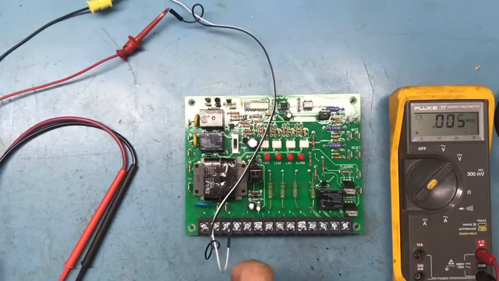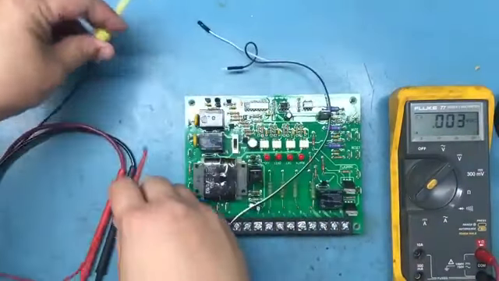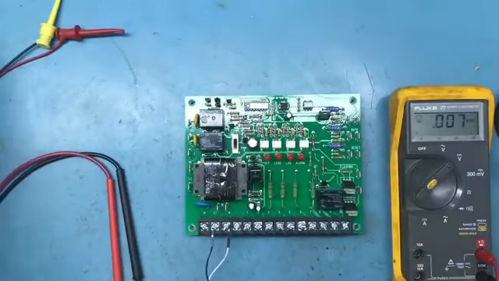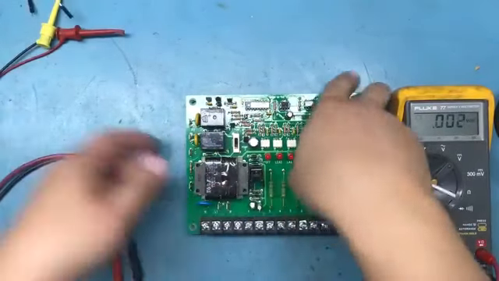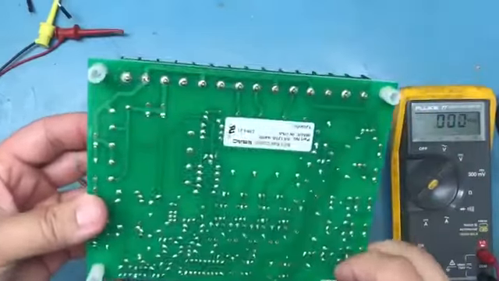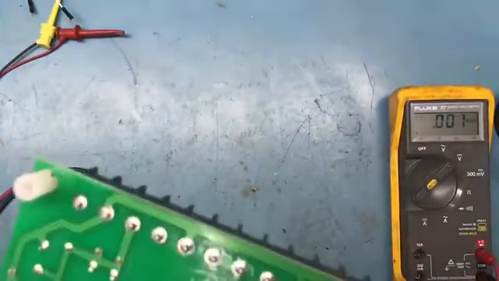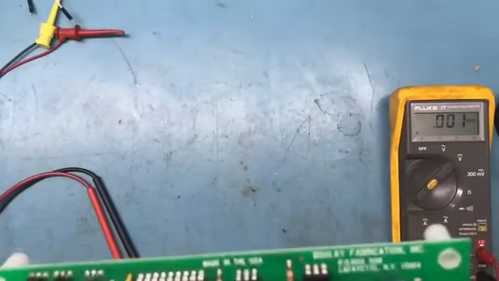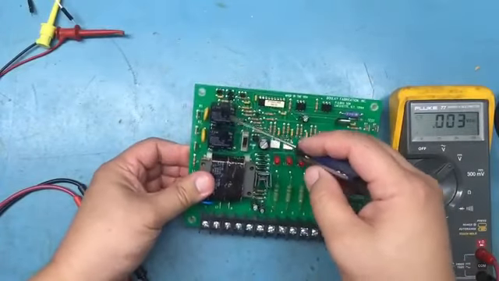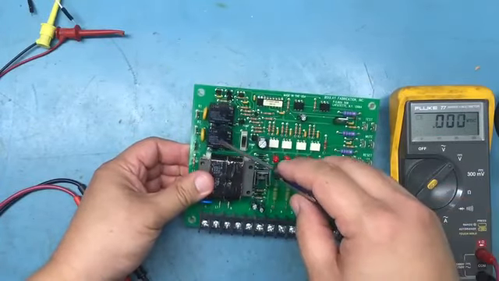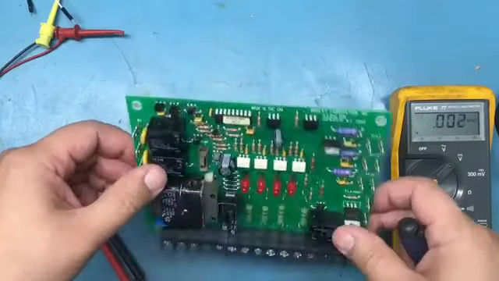So power down, take voltage out, and if I need to test relays in circuit, I just need to find the flyback diode, because all relays have what they call a flyback diode or protection diode across the coil.